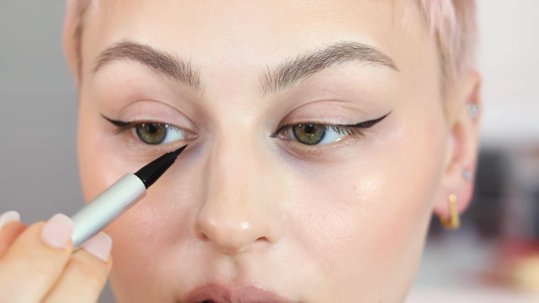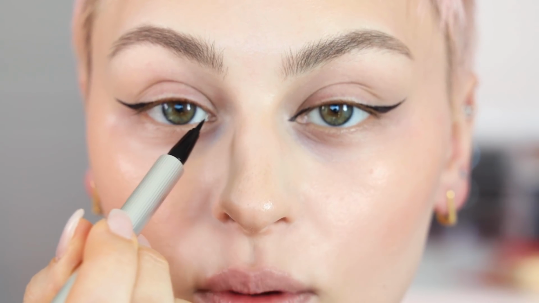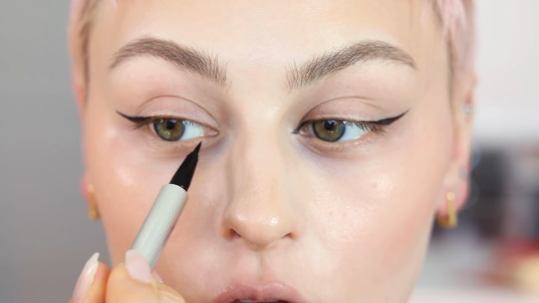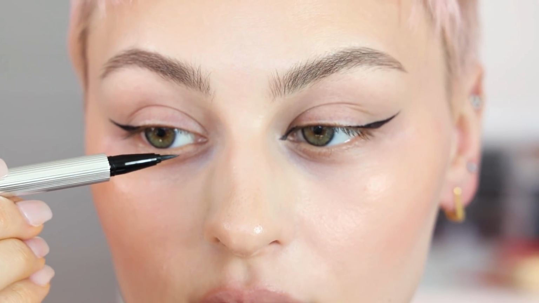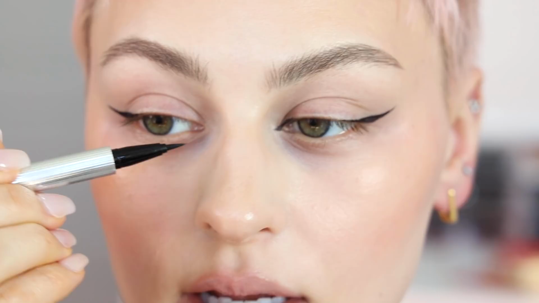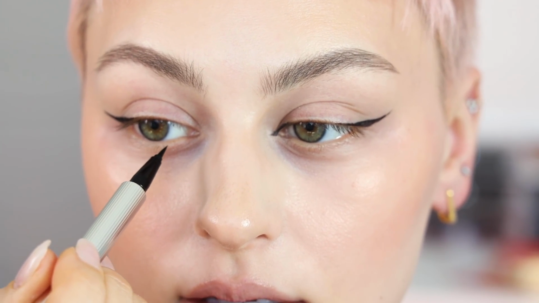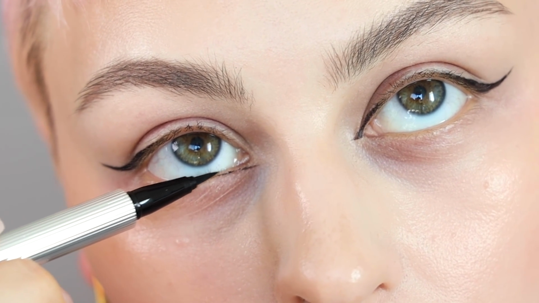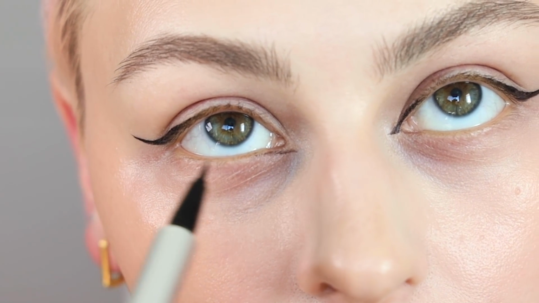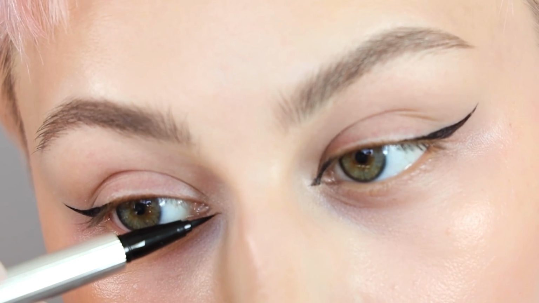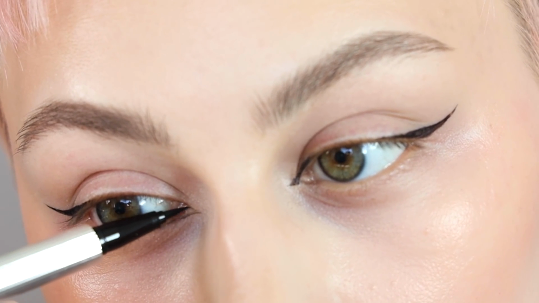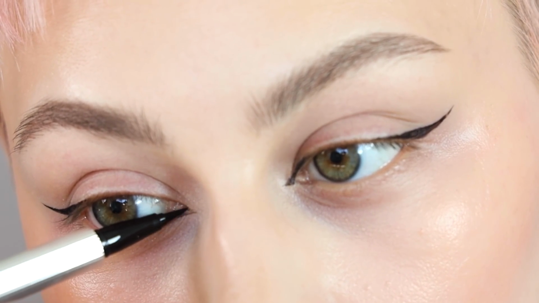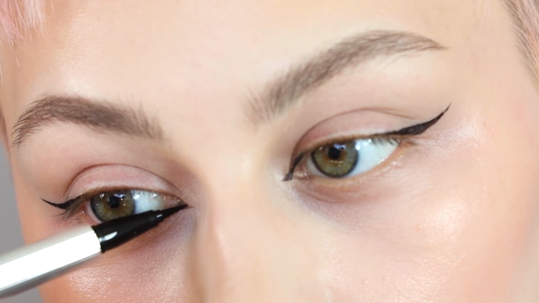Now for this eye, I'm doing it on the bottom. So rather than following this line as my guide, I'm going to follow my lower lash line as my guide. So I'm gonna take the line of my lower lash line, the center point, as my guide. So I'm gonna follow this, and I'm going to start out right here. So that's the line that I'm creating, I'm following this line, and then I'm going to connect it up. And fill in.